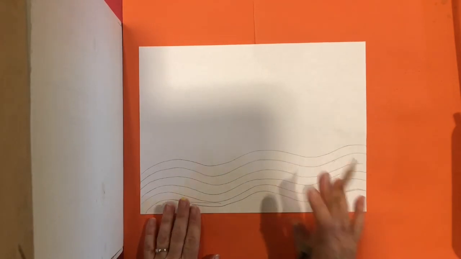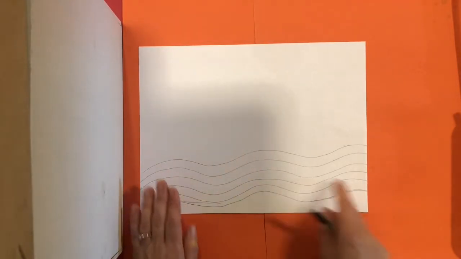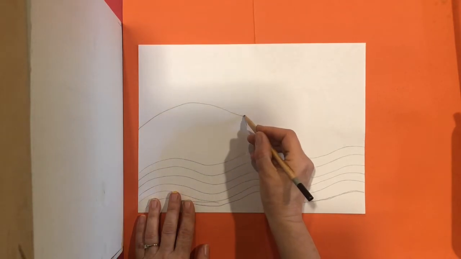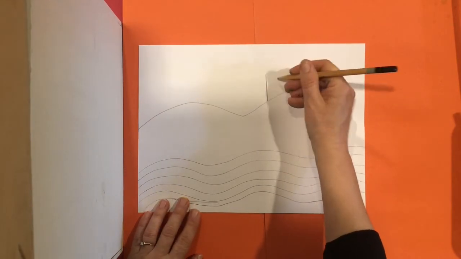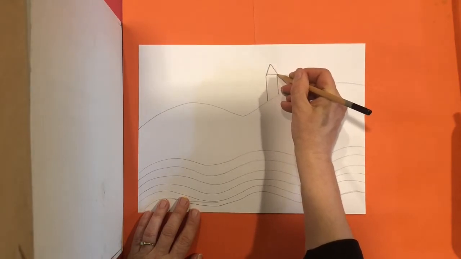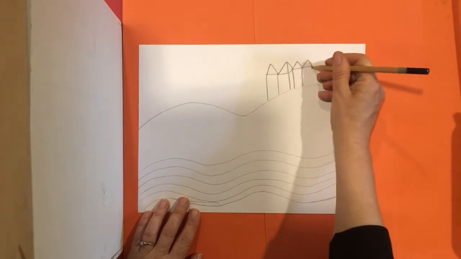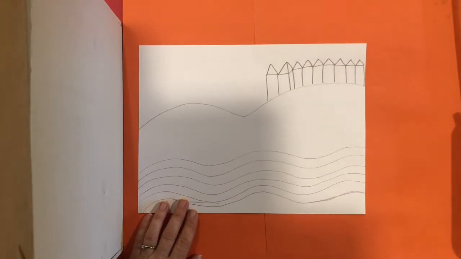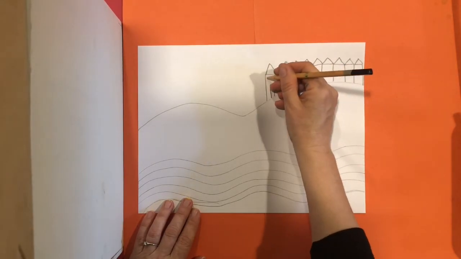So I've added my contour lines. Now I can look at some of the other elements. I want to have some rows of houses. So I'm going to first of all make another little hill here. And I'm going to have some houses right on top. When I have a row of houses, they all join together. Don't forget to add some doors and windows.